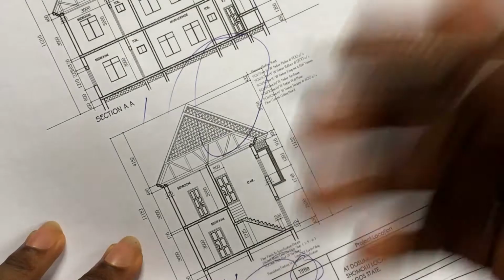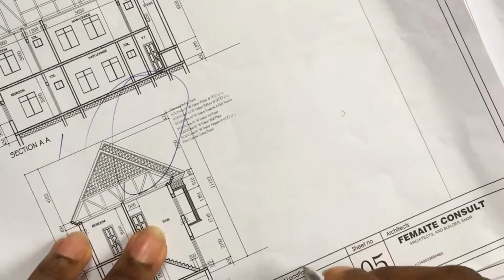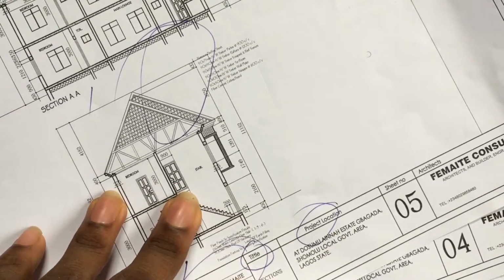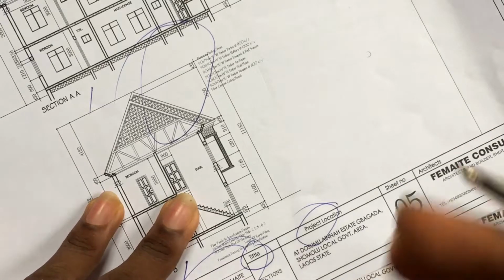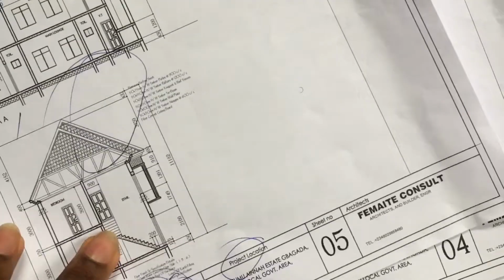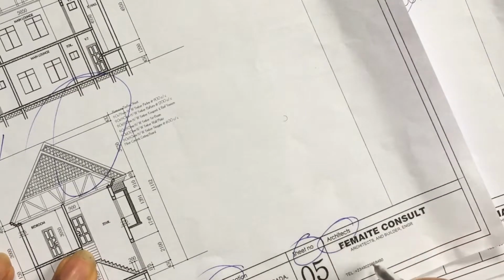So by looking at the title, they know what is on the drawing. Then you have your project location, which is where the site is, your sheet number, and your logo or anything else.